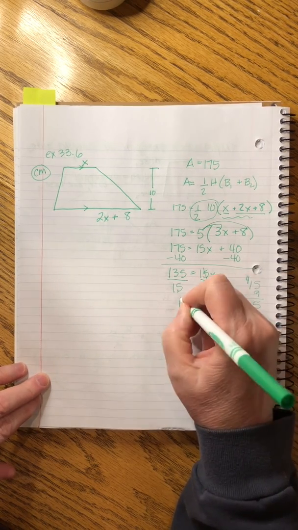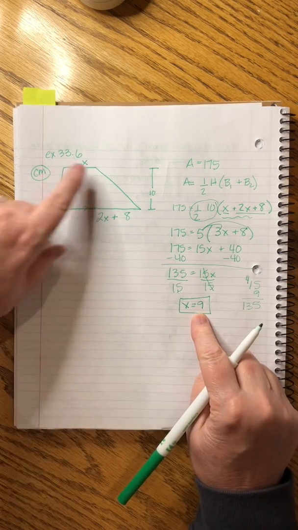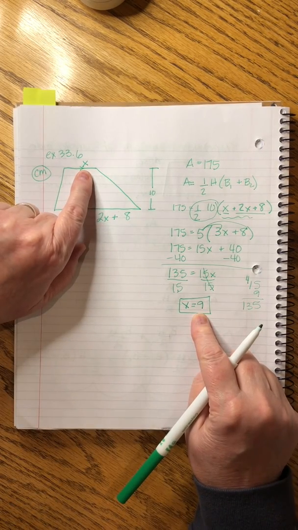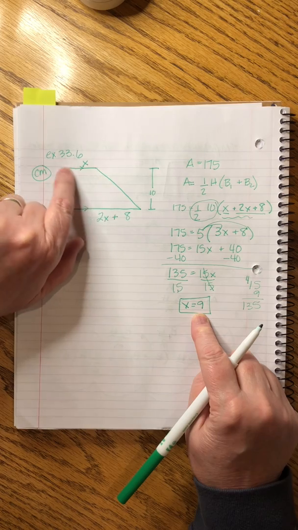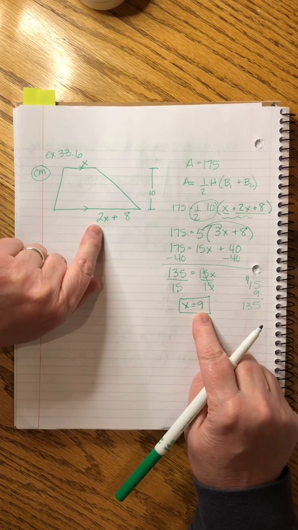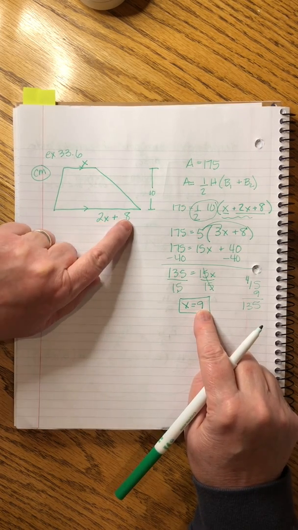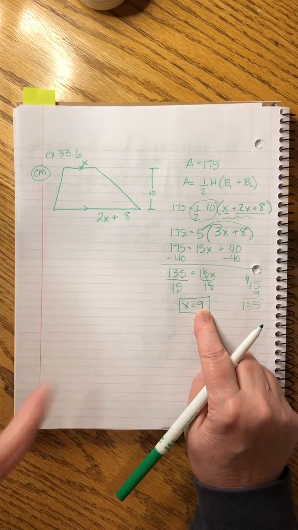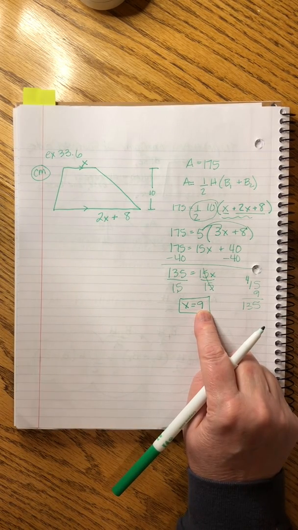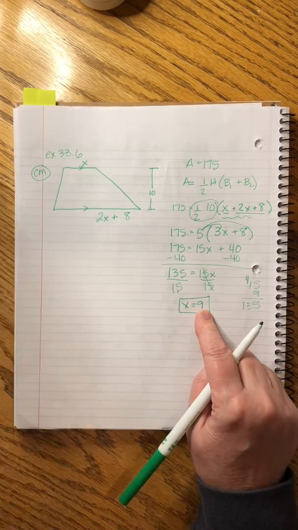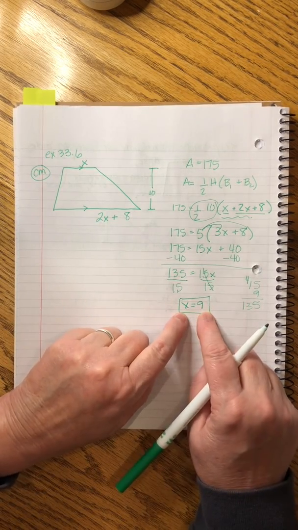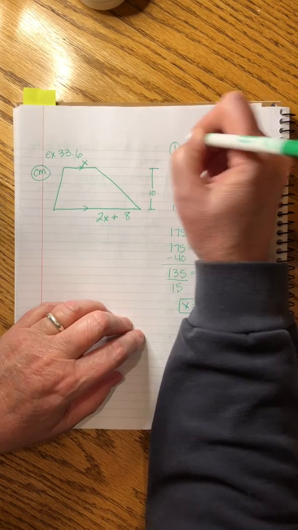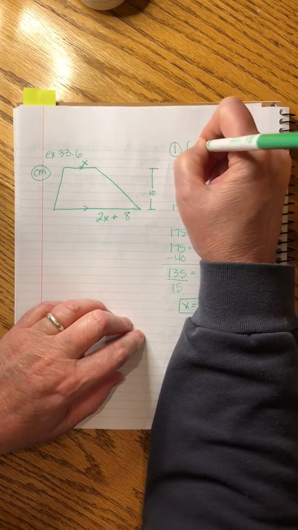Remember that in a problem like this, 9 does represent the length of this one because it's plain x. So this length is 9, and this one would be 2 times 9, 18 plus 8, so this would be 26. John does not ask us to find the length of the parallel sides. John asks us to solve for x. So we've done it. So this is our first way of approaching this problem, and this is by using the formula.